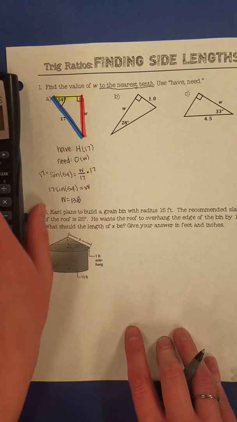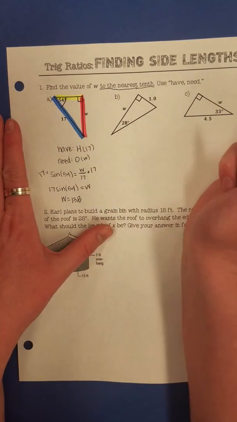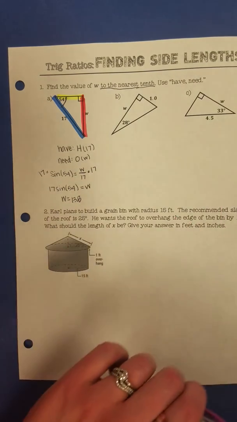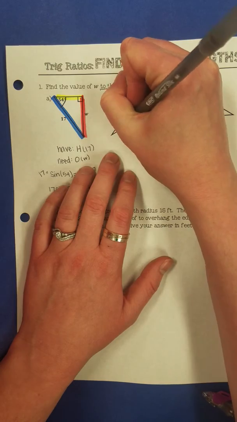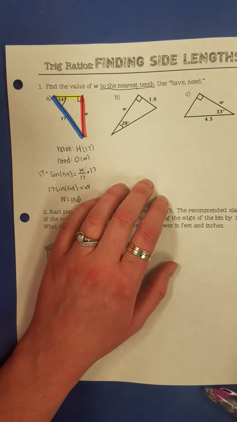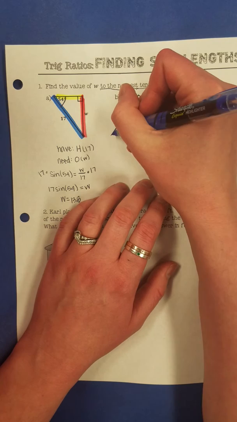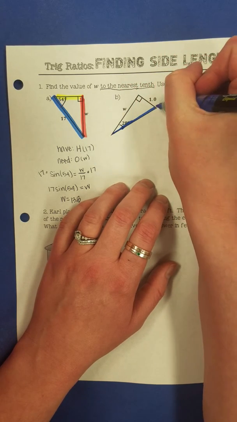Okay, I'm going to leave space for us to look towards example A to figure out what we need to do for example B. In example B, we have this angle right here, this 28-degree angle. Now let's figure out what we have. So first off, our hypotenuse is right here. We don't have the length of the hypotenuse yet.